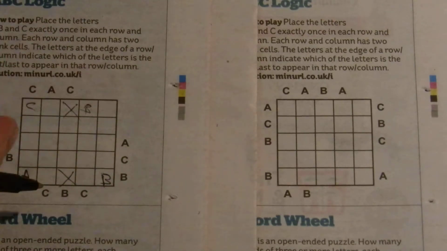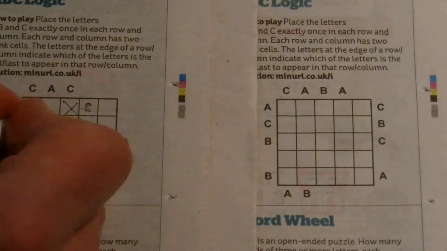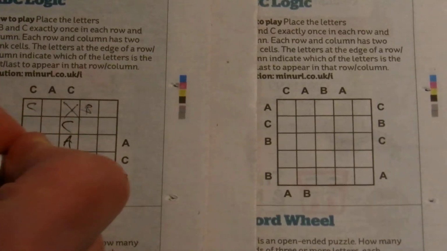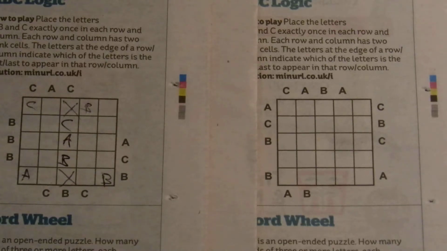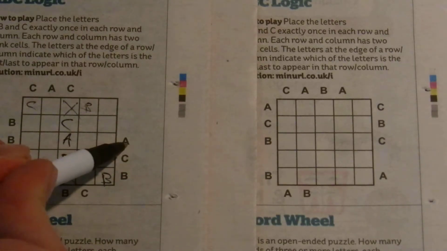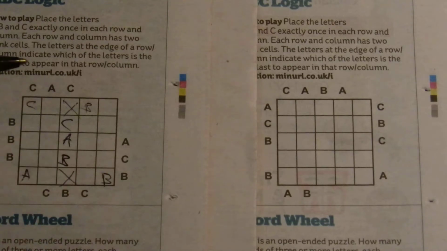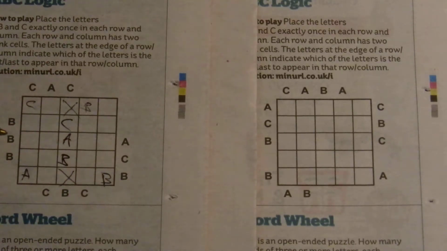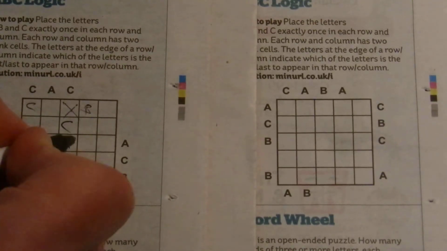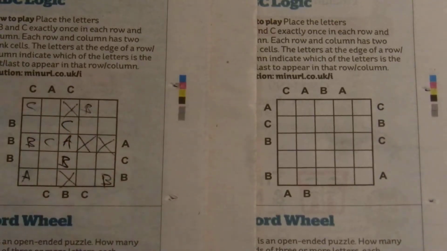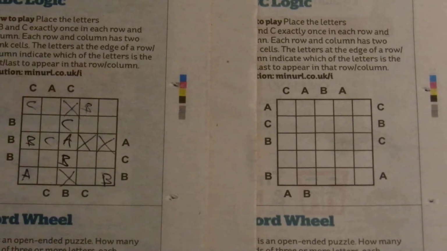We already know it starts with C and ends with B, so it has to go C, A, B like that. This says A is the last letter in this row. This row has to go B, C, A, blank, blank. As soon as we know where the A is, we know it goes like that.